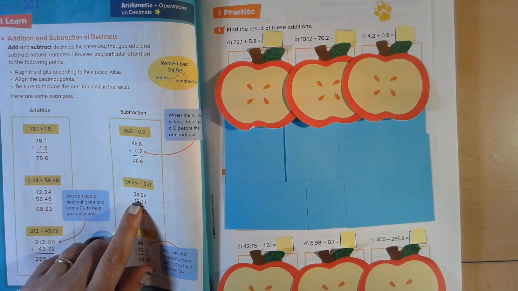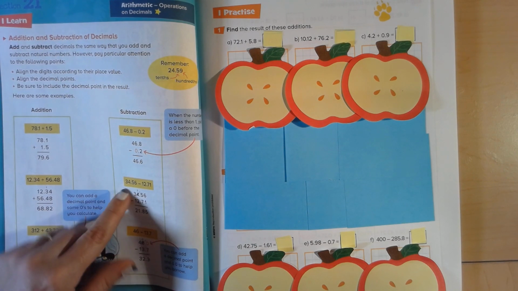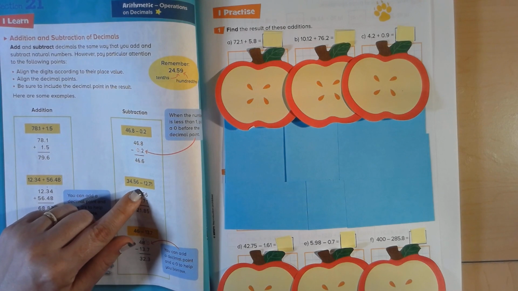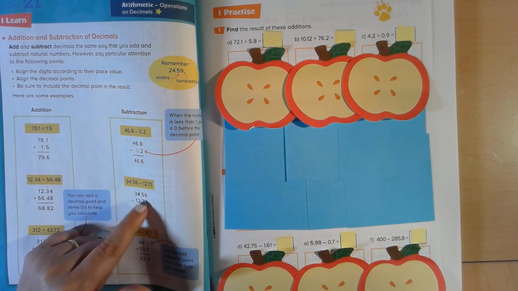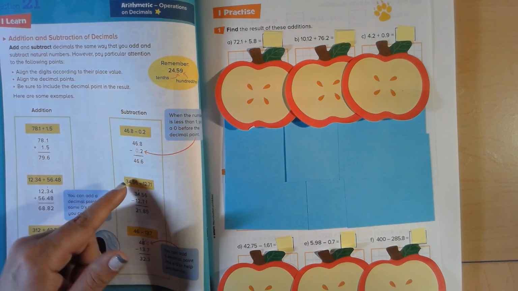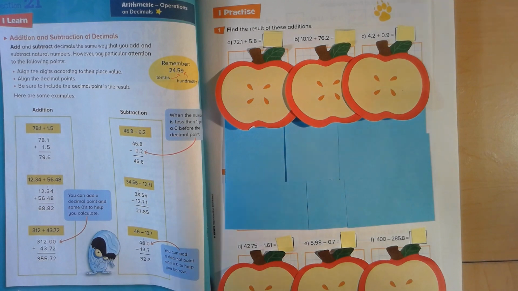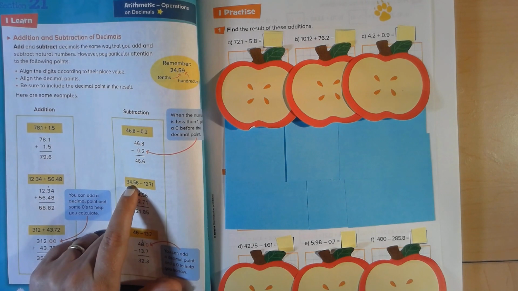Don't forget, when you have a number that is lower at the top, right? And you're taking away a higher number or a higher value at the bottom, you have to regroup. And the same is true when there's decimals. You still have to regroup. So let's check this out.